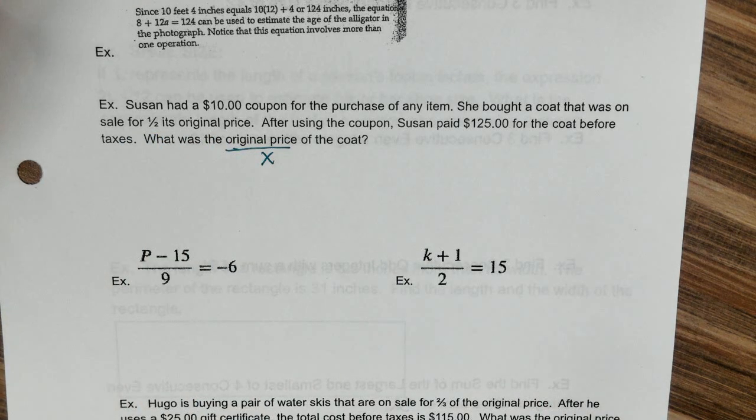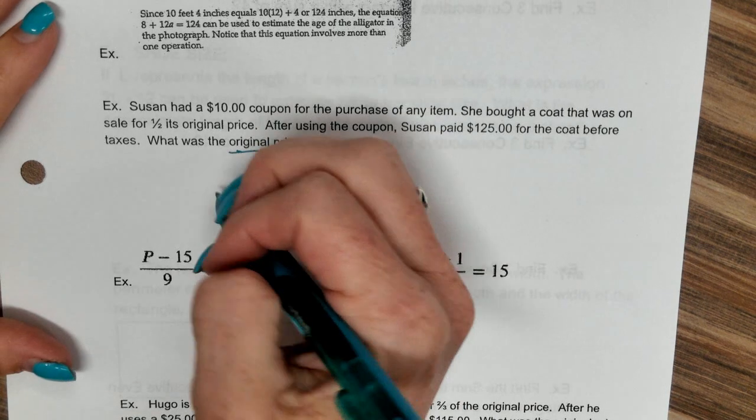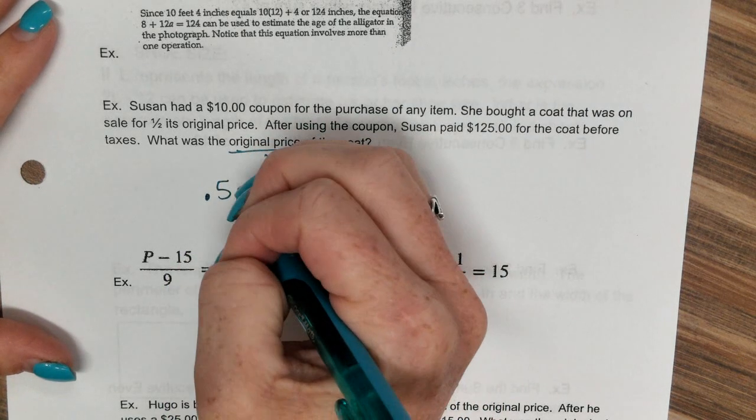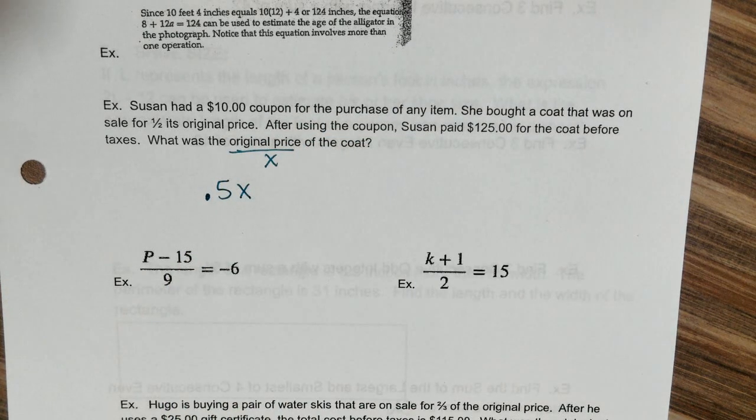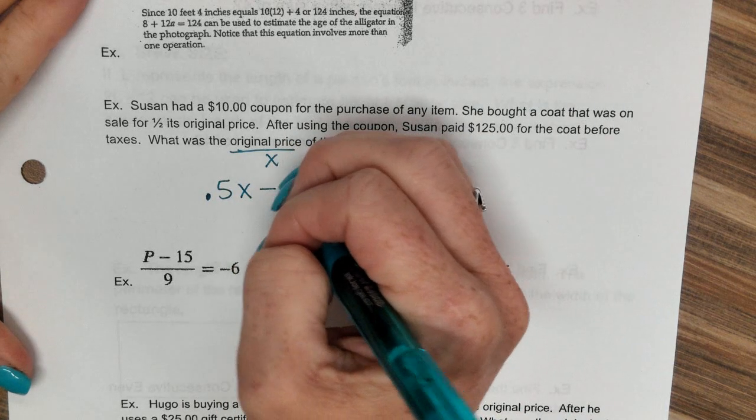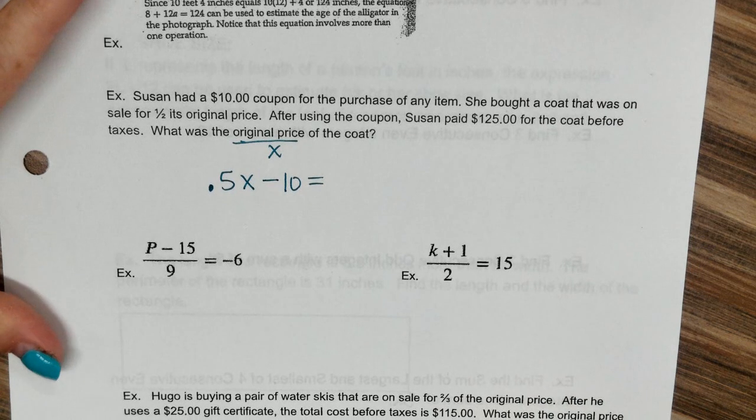Whenever you get something for half off, how do you figure out what you're going to pay? You divide by 2 or multiply by 0.5. So we're going to take 0.5 and multiply it by the original cost, which is X, yes? But then she also had a coupon for what? So how am I going to write that? Minus 10 equals, and then what did she end up paying?